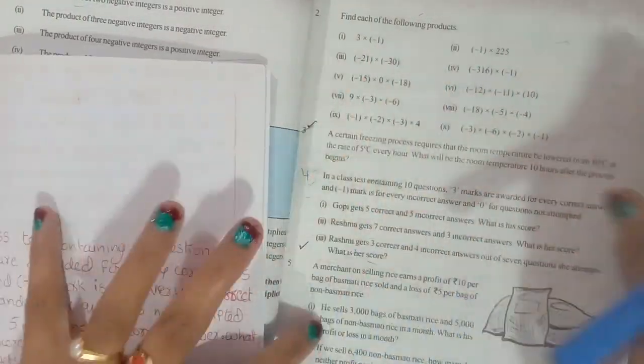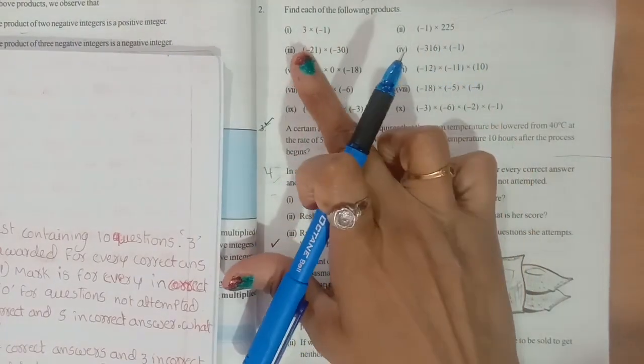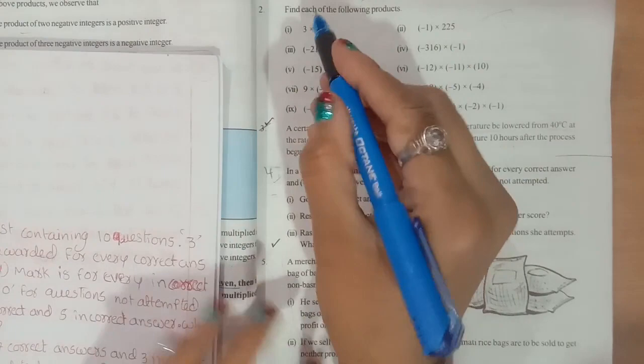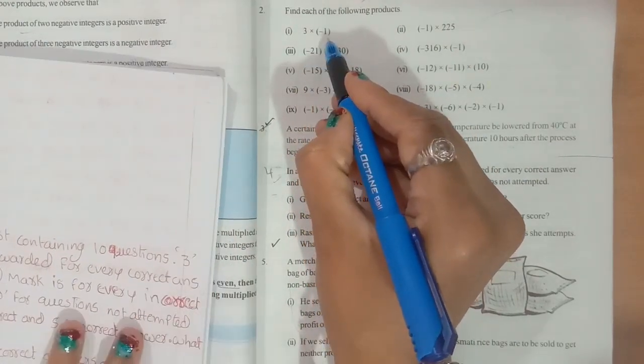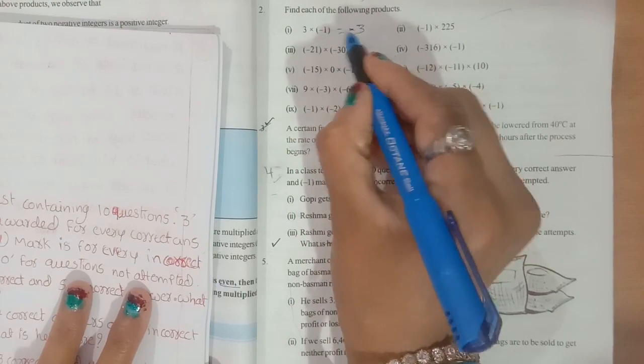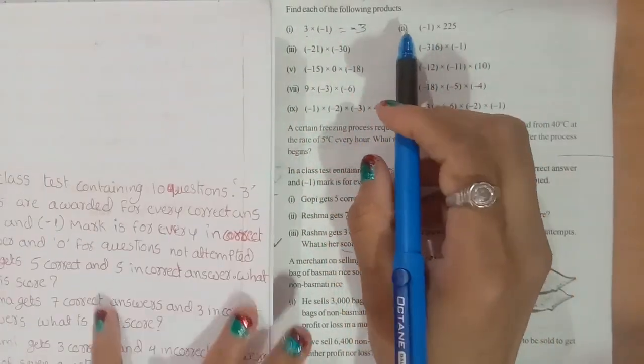Yeah, here it is, Gagan sir. Find your page number, the 11th page. Find each of the following products. First one: 3 cross minus 1. One is a positive integer multiplied by a negative integer. What's the answer? Negative integer. So 3 cross 1 is minus 3 only. Okay. Is it correct? Yes.